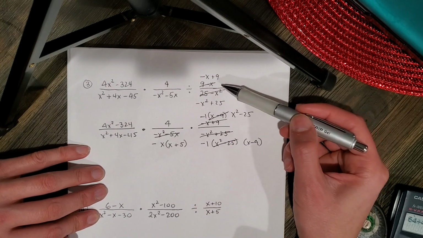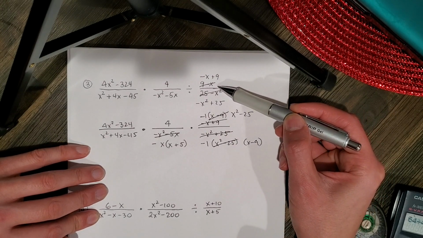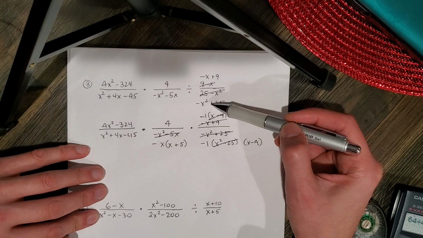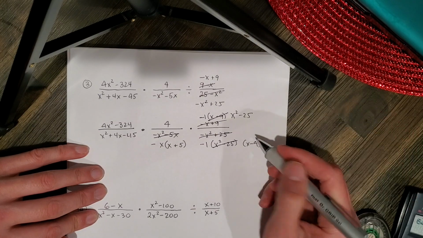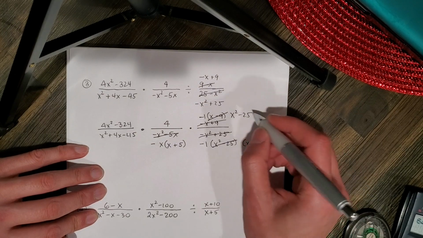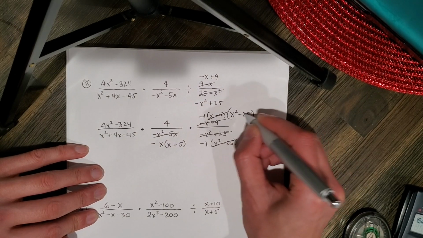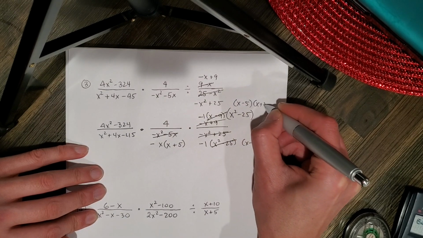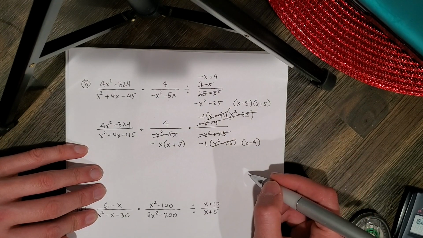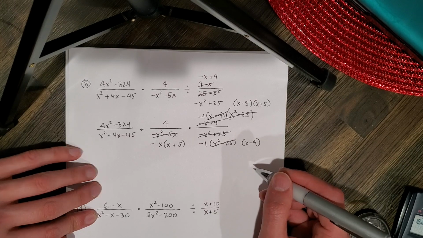So remember at the beginning of the problem, it was the negative x plus 9 on top and the negative x squared plus 25 on the bottom. I never flipped them over. So I flipped them over now. No big deal, okay? So now this is a difference of squares here. So this will be x minus 5 times x plus 5, okay? And then let's factor over here.